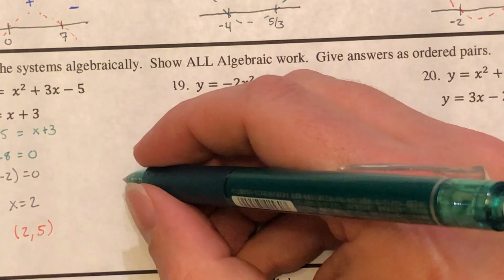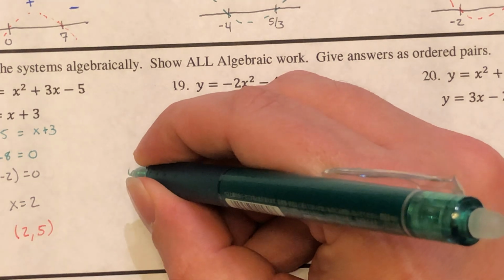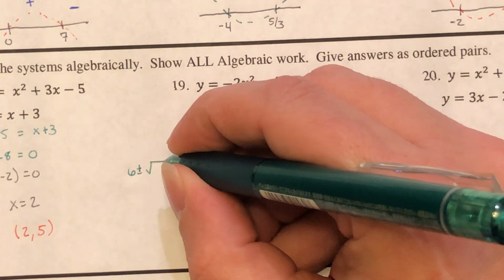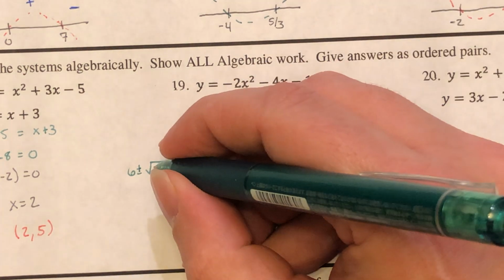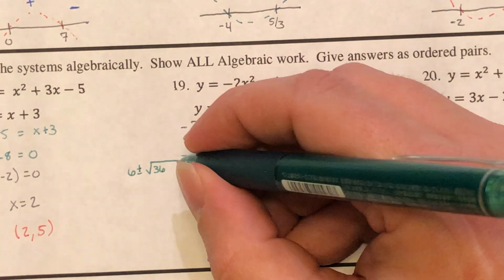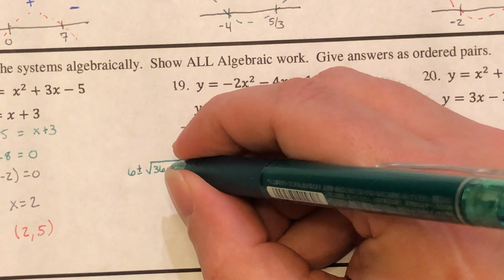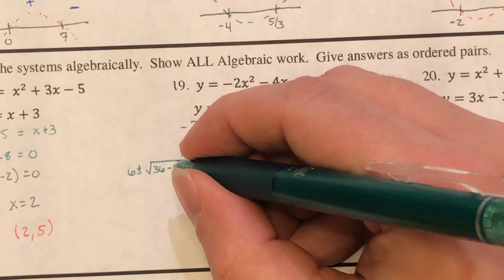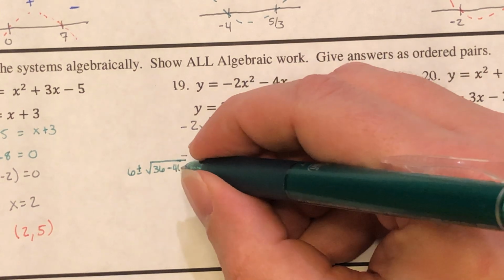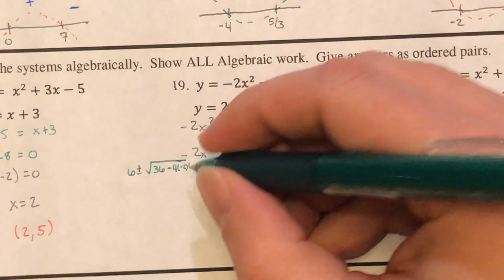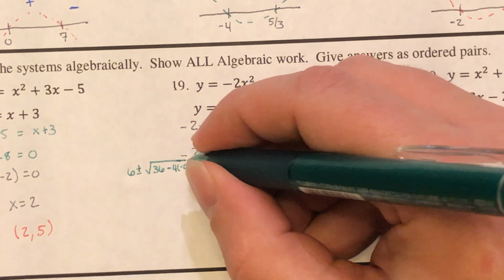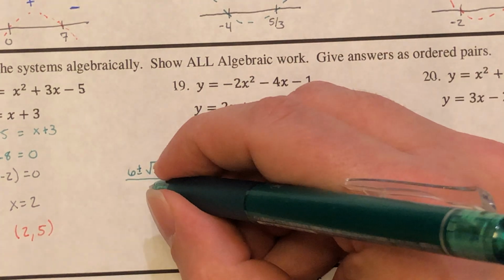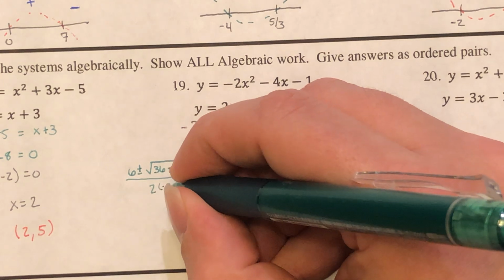So I have 6 plus or minus the square root of 36 minus 4 times -2 times -5, all over 2 times -2.